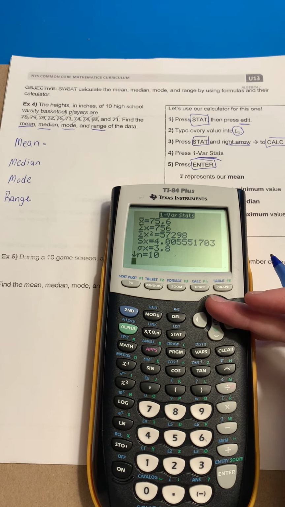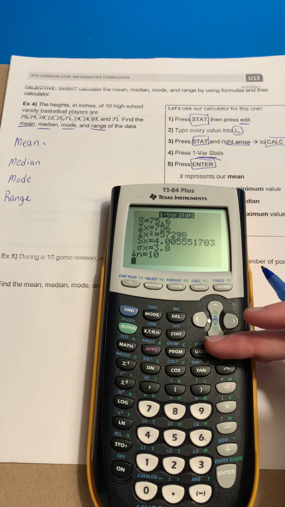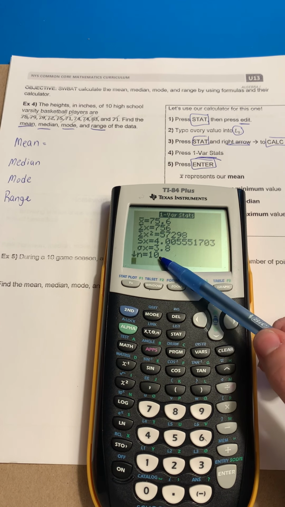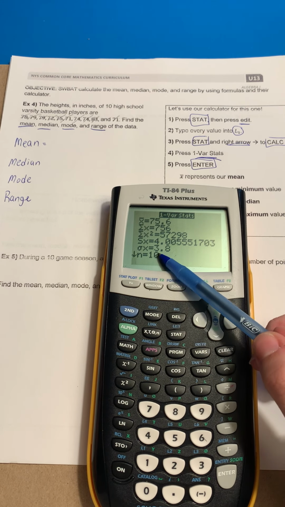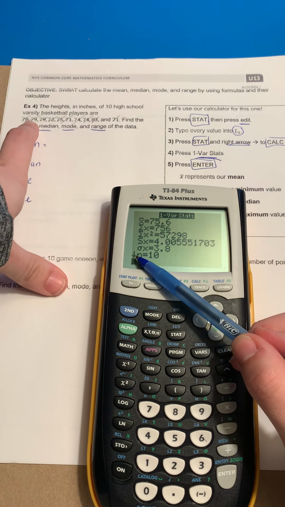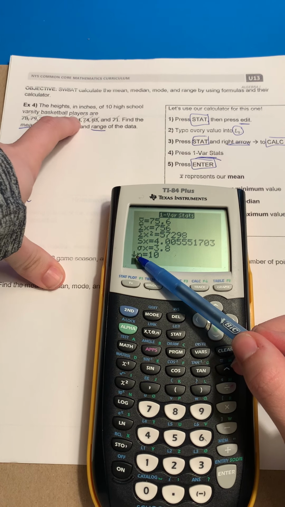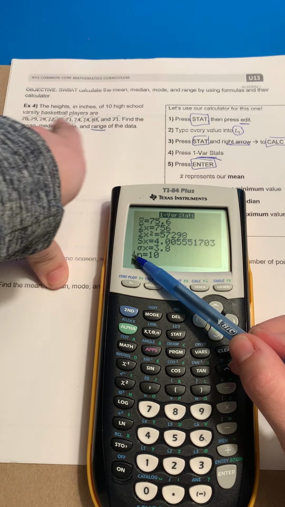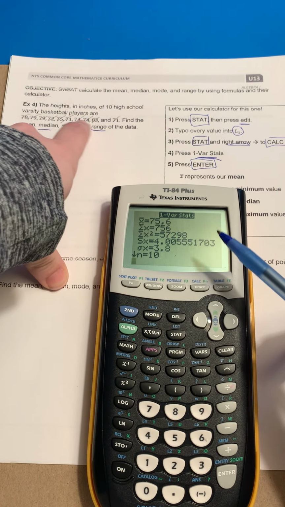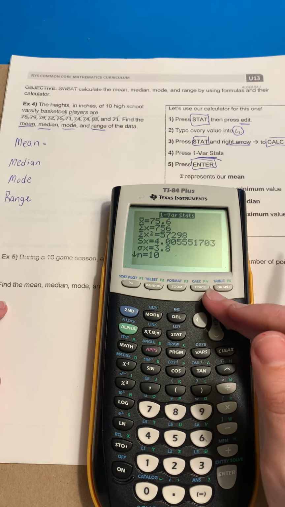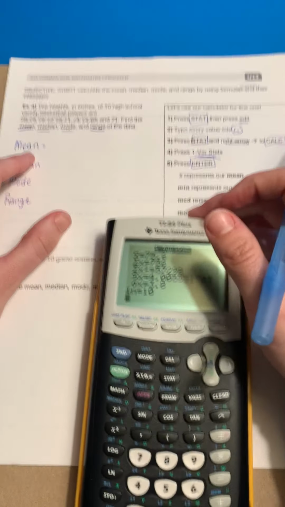There's only certain pieces that we're going to use for today's lesson. The first thing I want you to notice is this n right here. It says n equals 10. That means that there are 10 values entered. Well, that's good because there were 10 high school varsity basketball players, and these were their heights. So all 10 values are entered, which is great. Now I can go into what I need, okay?